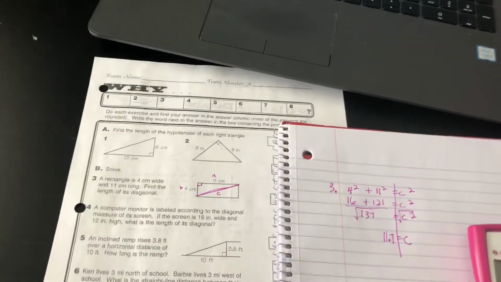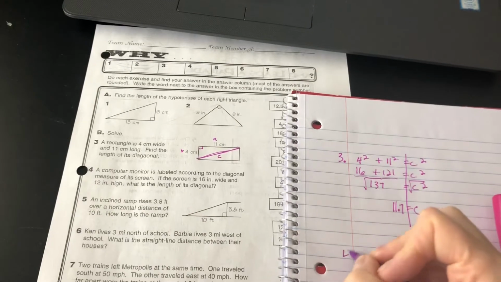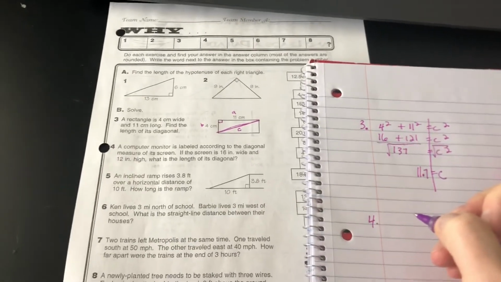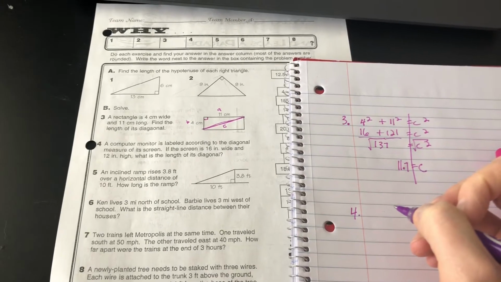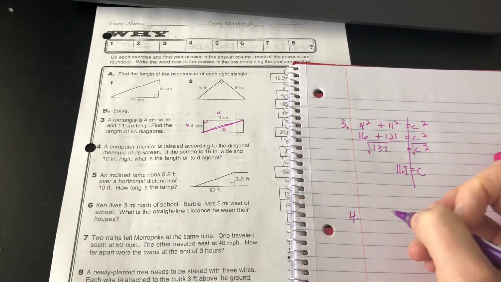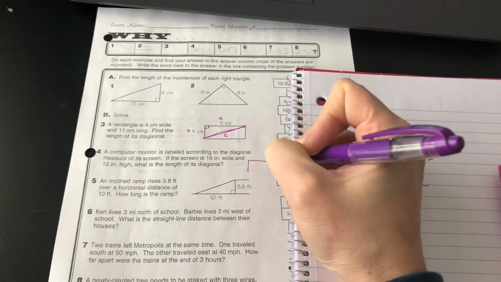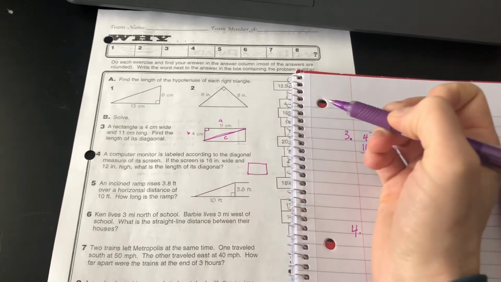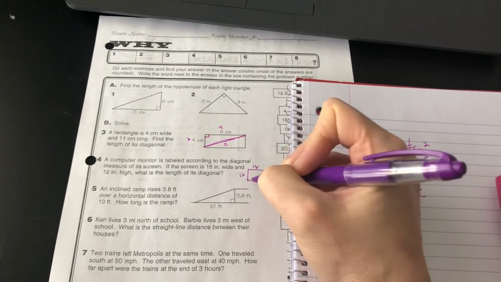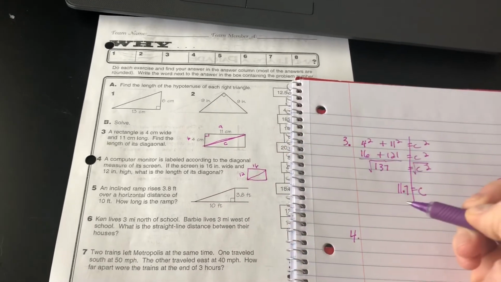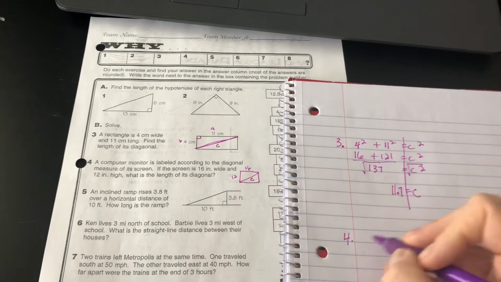Okay, I'm going to do another problem, number 4. It says a computer monitor is labeled according to the diagonal measure of its screen. If the screen is 16 inches wide and 12 inches high, what is the length of the diagonal? This time there is no picture, so I'm going to draw one. So there's the computer monitor. It's 16 by 12, and they want the diagonal again. So what I'm finding is my hypotenuse, which is the C.